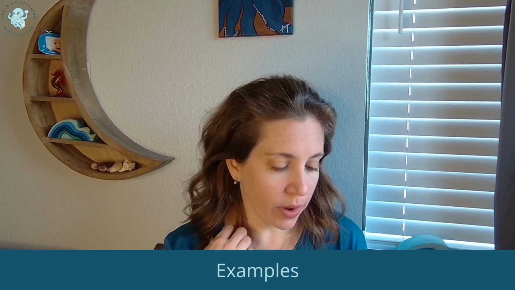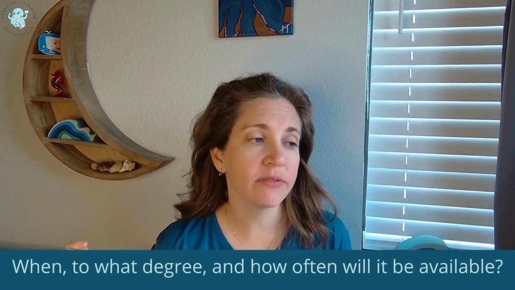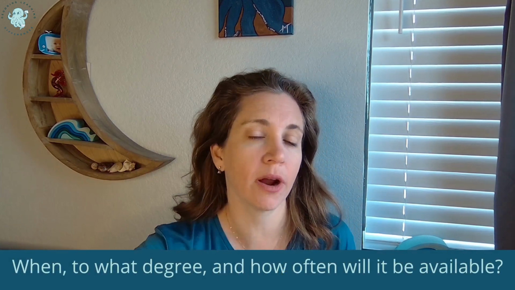One other example I wanted to discuss was the speech to text. So voice typing, dictation, however you want to say it. The child talks, the computer types for them. It might be that the child only needs that when they are typing out their 5-paragraph essays. So it's specific in there. That's an example of how often it is available: only when they're typing out 5-paragraph essays.